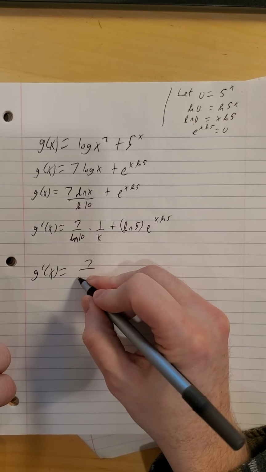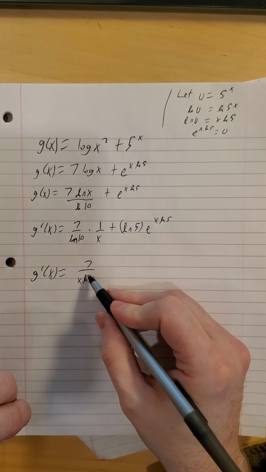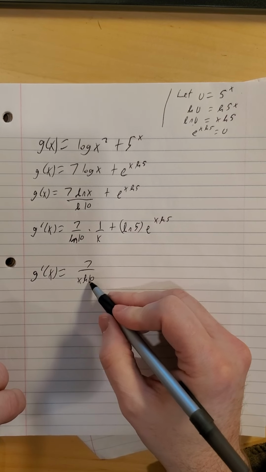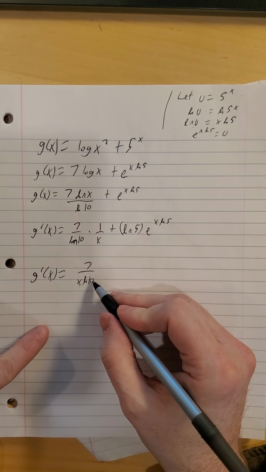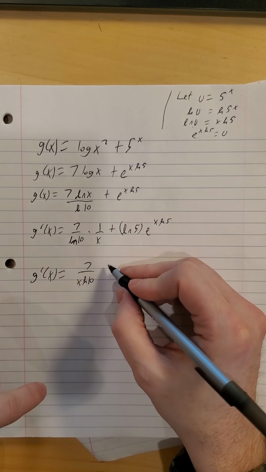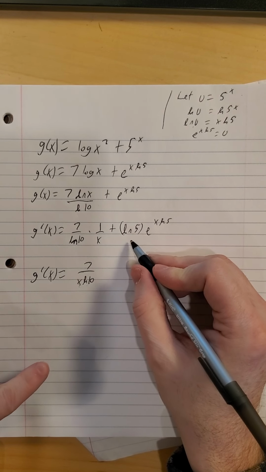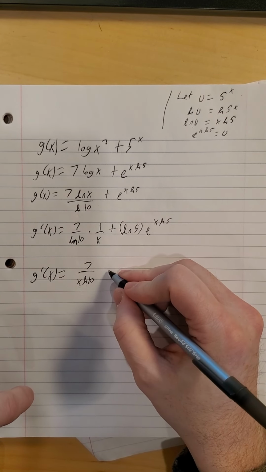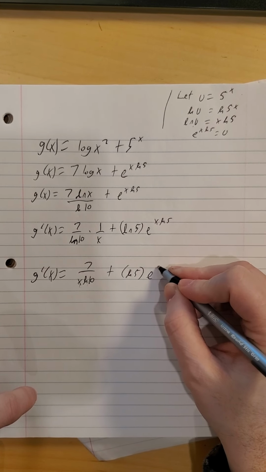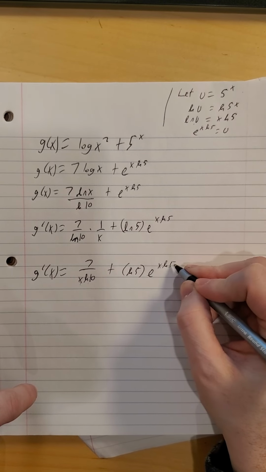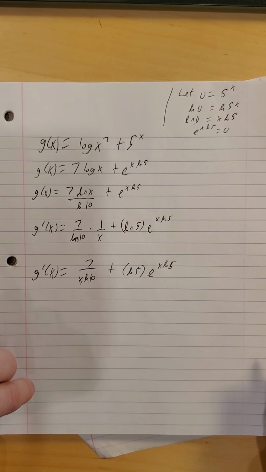So that would be 7 over x natural log of 10. And I either put the constant in parentheses or throw the variable at the front of the line to emphasize that the variable x is not part of the argument of the log. Similar here, what I ended up doing was using the parenthesis method. So then plus natural log of 5 times e to the x natural log of 5. So that would be our derivative of g of x.